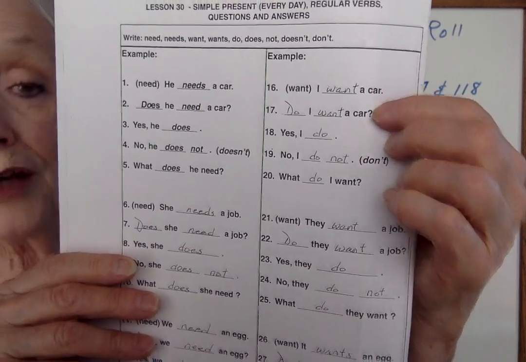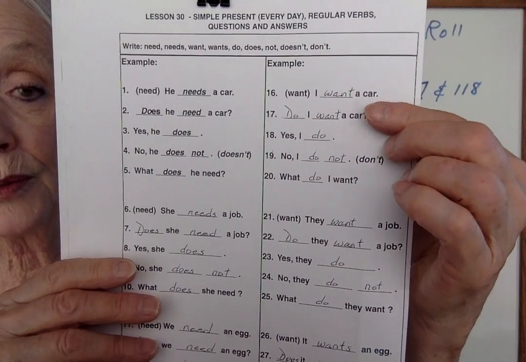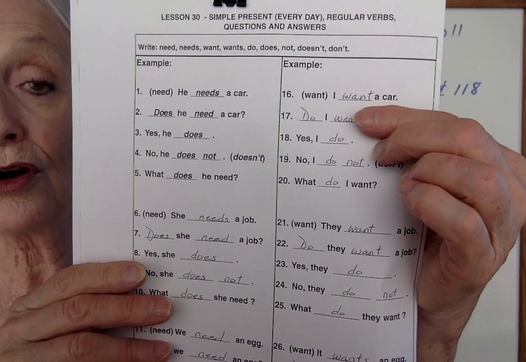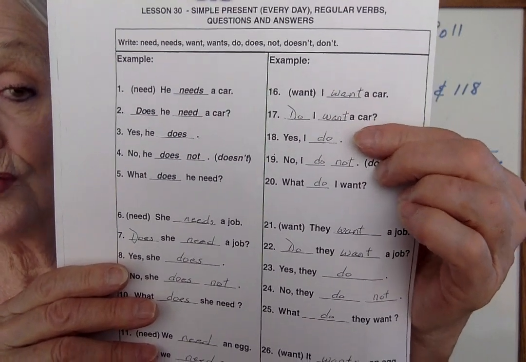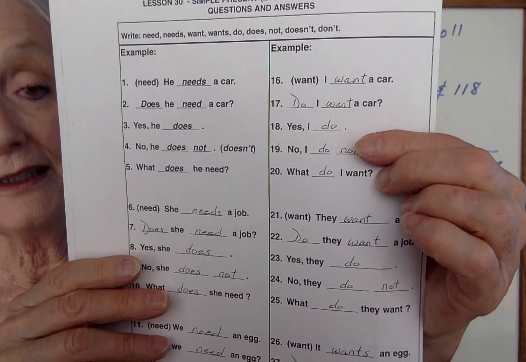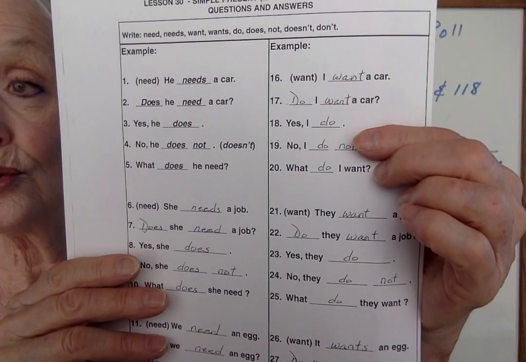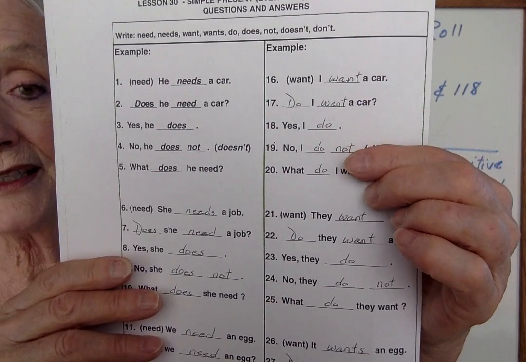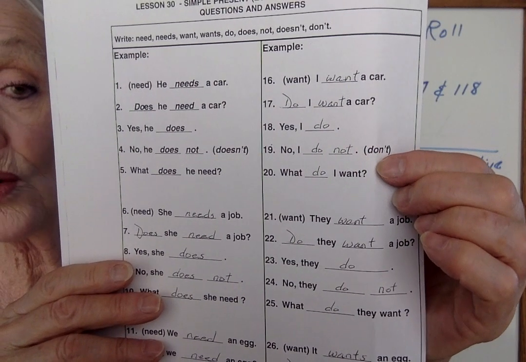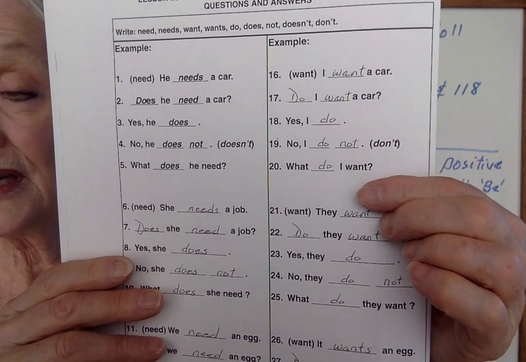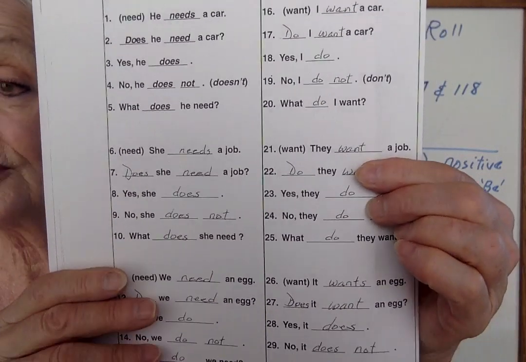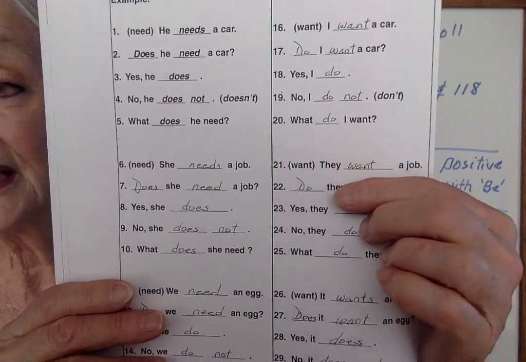Now we're using want. Notice want is our verb. So I want a car. 17, do I want a car? Answer, 18, yes I do. Or 19, no I do not. You can also say no I don't. Or 20, what do I want? Here we have 21, using want again.